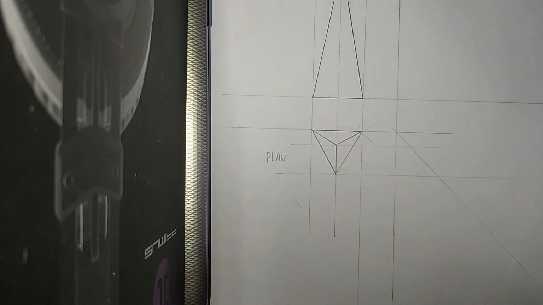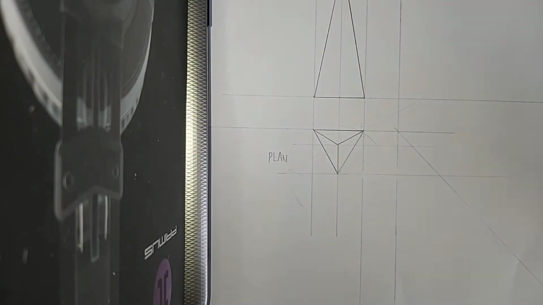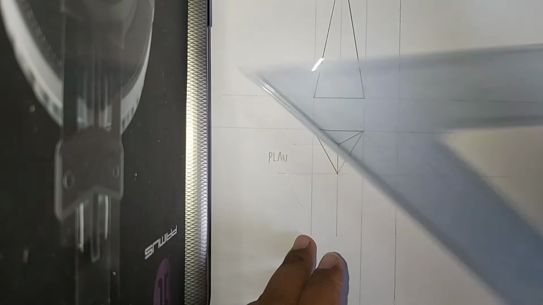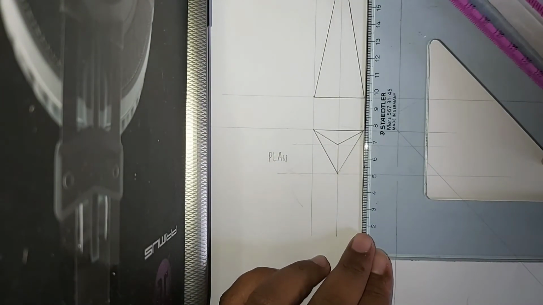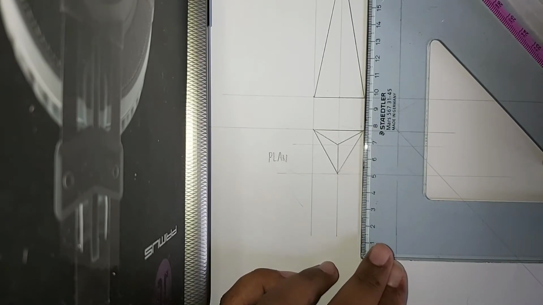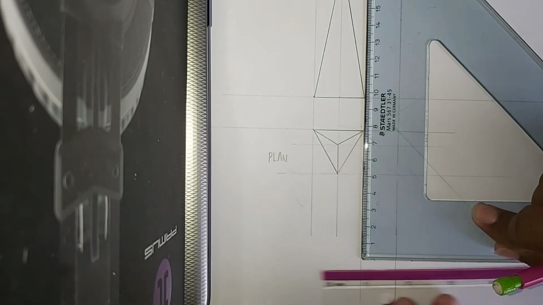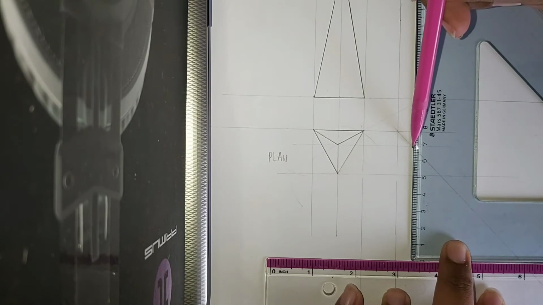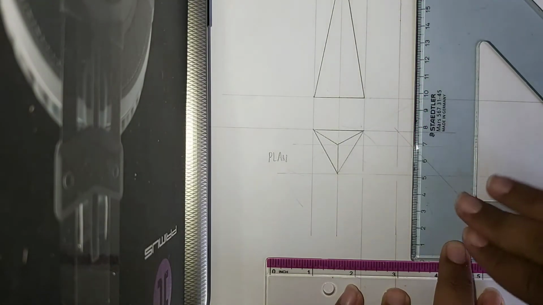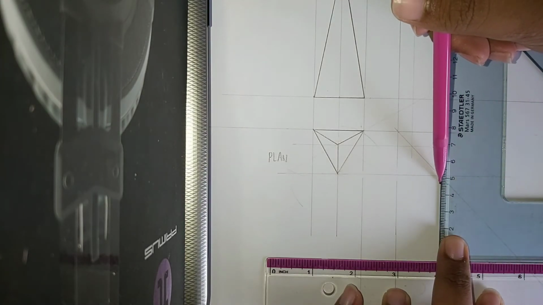And that line is necessary for transferring the same measurements from the plan view onto the end view, right? So now you're going to see me set my set square parallel to the vertical plane, and I'm going to slide it to where those measurements have to be transferred, right? So you can see where the measurements meet the 45-degree line. I'm transferring them onto the end view, right?